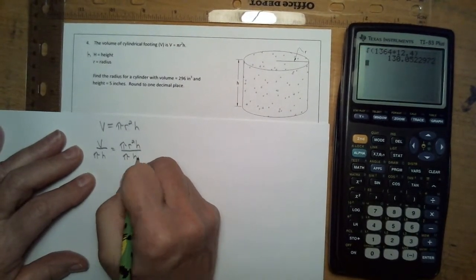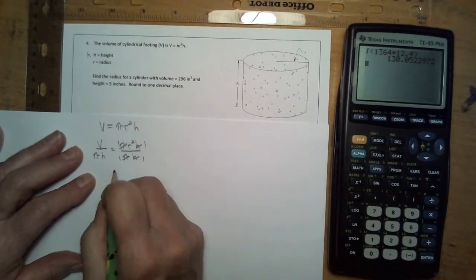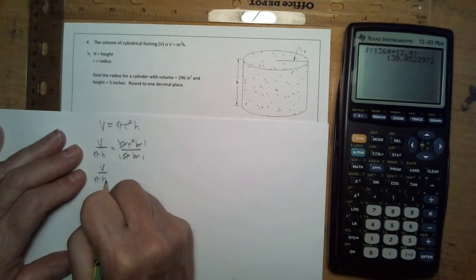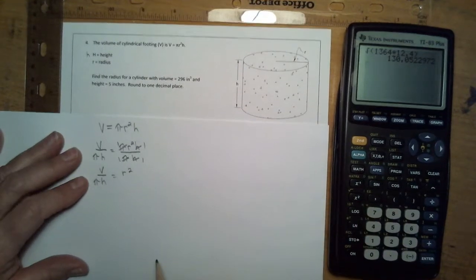is equal to pi r squared h divided by pi h. And you can see these drop out, leaving me with volume over pi h equals r squared over 1, which is just fine.